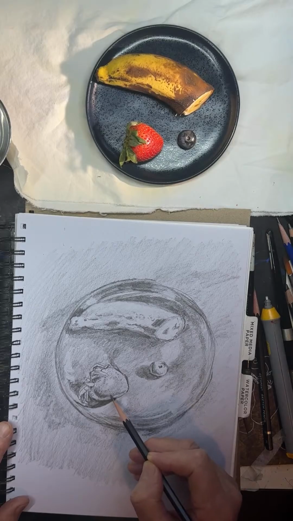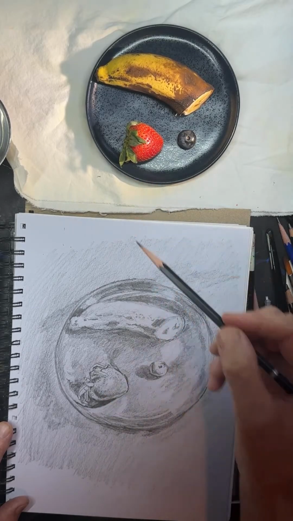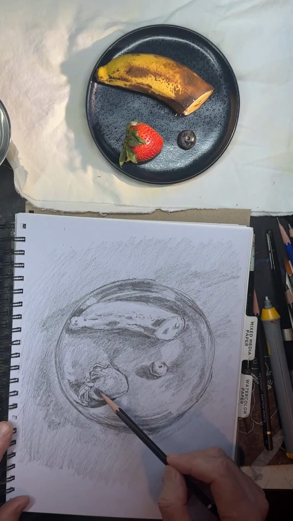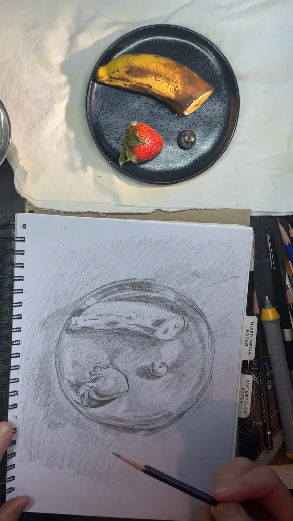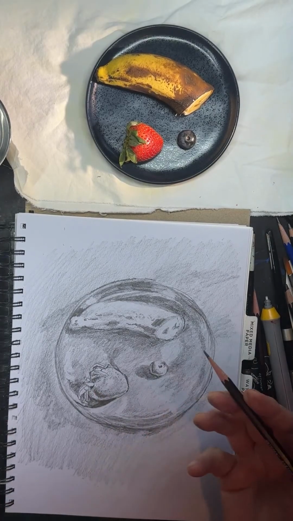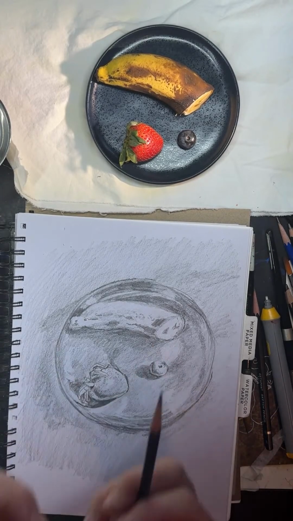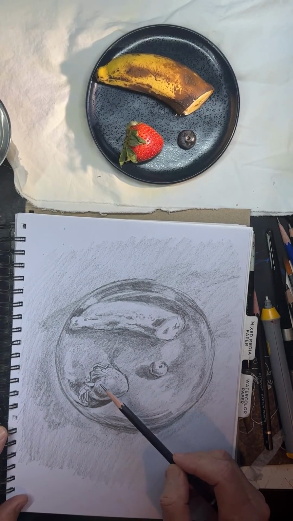And this is kind of an imaginary shadow, because the shadow on the strawberry is not actually this defined, but we need to somehow create the illusion that this thing is popping up forward.